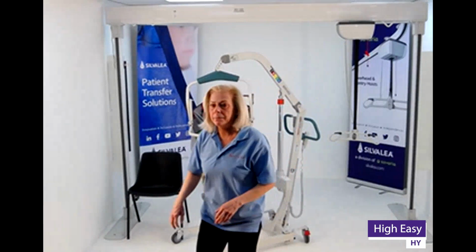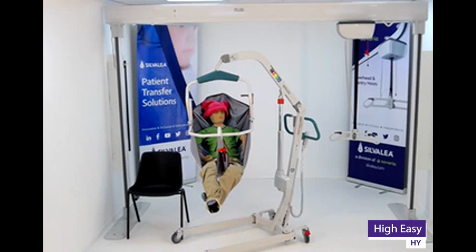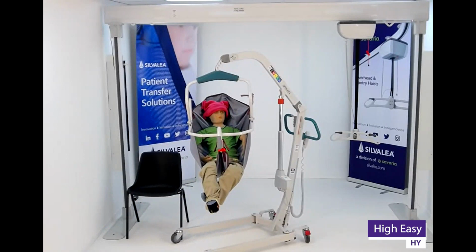I've got something popping up on my hoist. Oh yeah. Sorry guys, just got a button splashing.